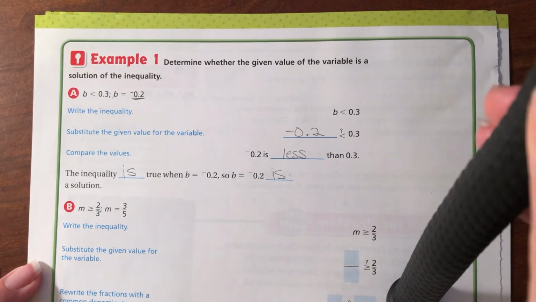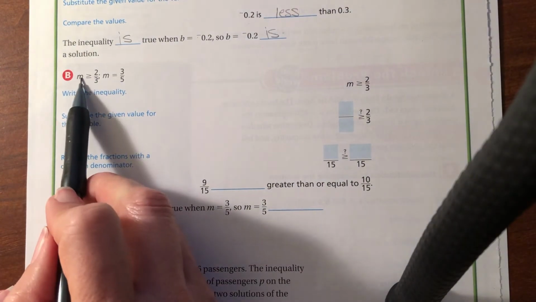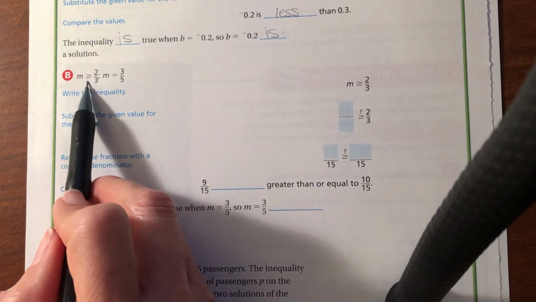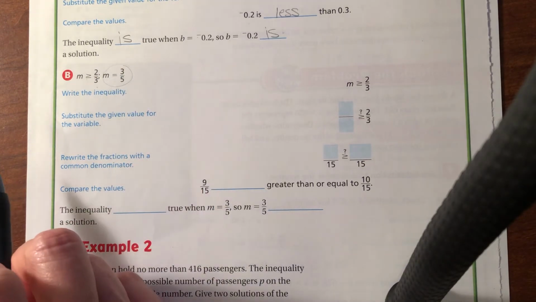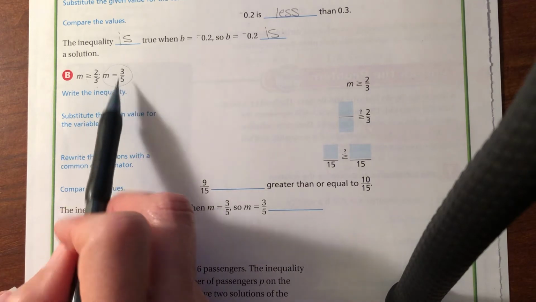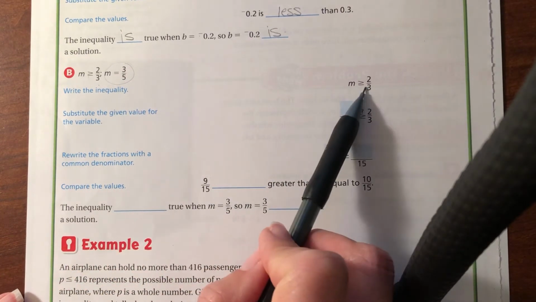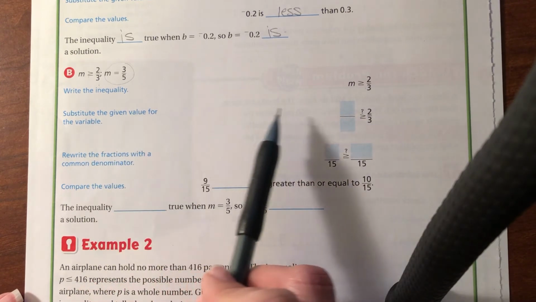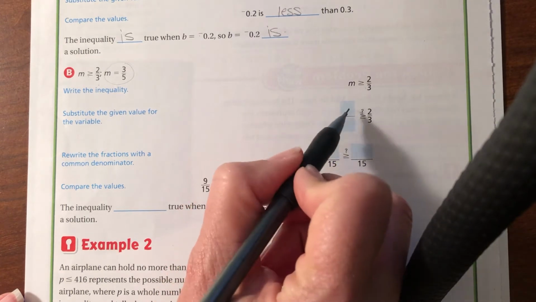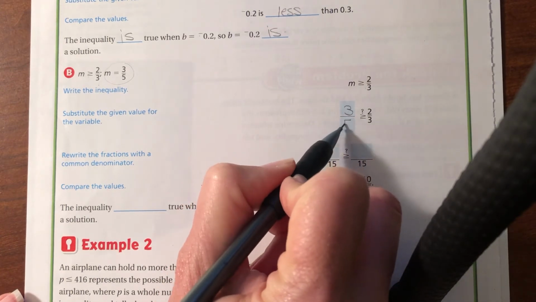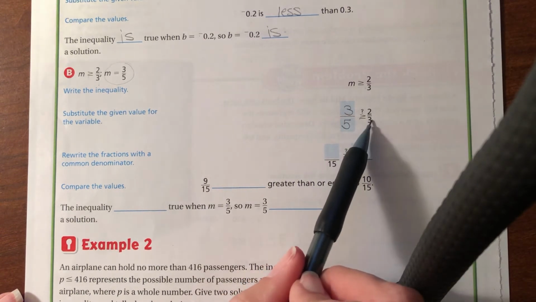Okay, let's try another one. Write the inequality. M is greater than or equal to 2/3. And this is the value we're going to check to see if it's a solution: when M equals 3/5. So first we write the inequality, then we substitute the given value for the variable, which is 3/5. Is it greater than or equal to 2/3?